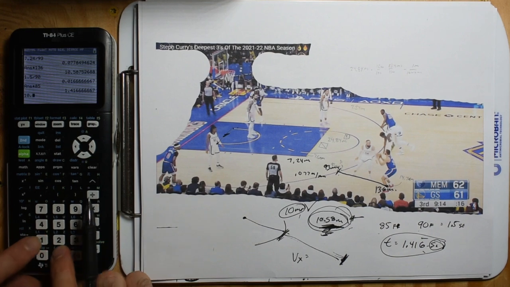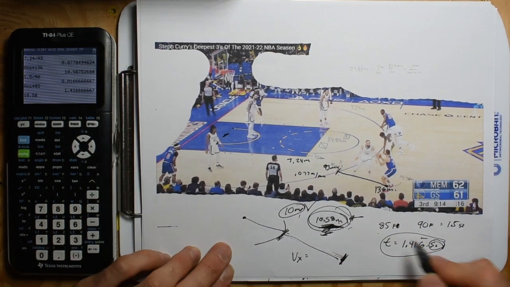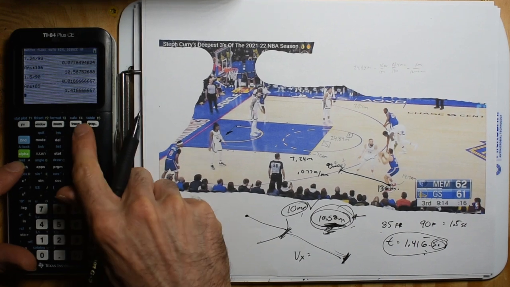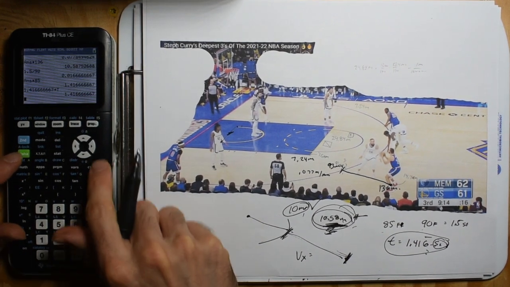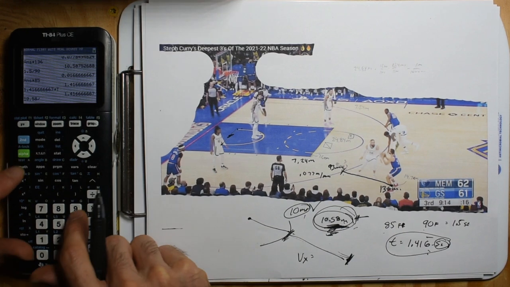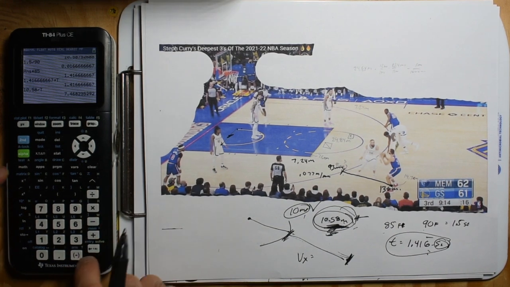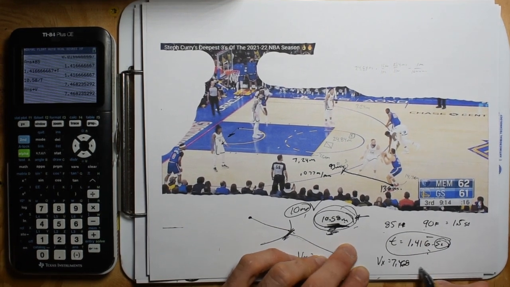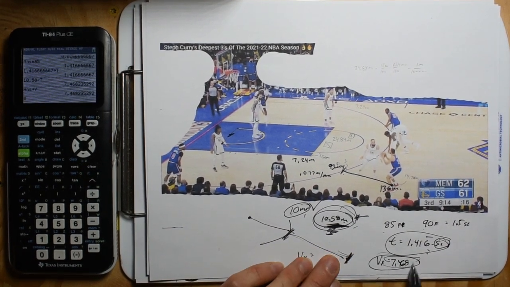So if we have 10.58 meters in 1.4 seconds, I have to store this as alpha t. So 10.58 divided by alpha t, and we have our new value stored as v. So we have a velocity in the x of 7.468, and now we're on our way.